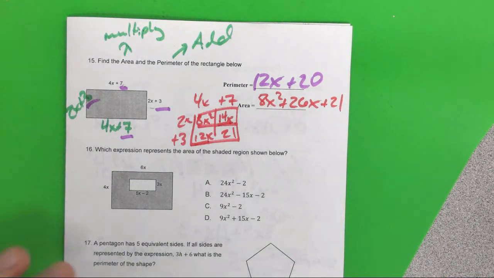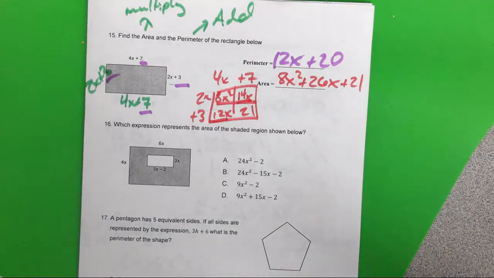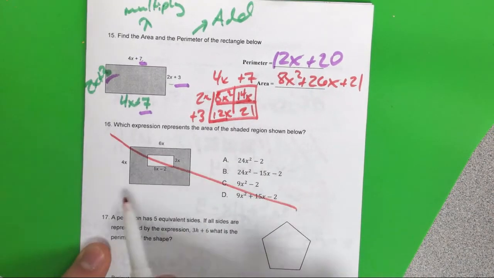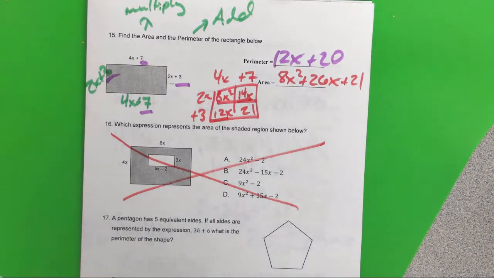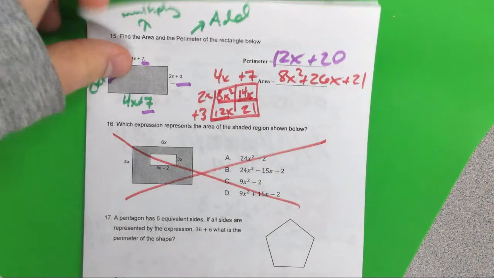All right, 16 we're going to skip. It's another area of the shaded region question, but the answer choices are no good, and I don't feel like we need to beat that to death. So we'll move on to 17.